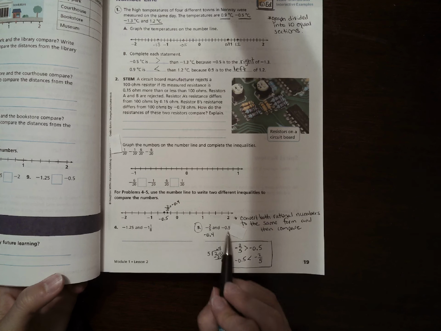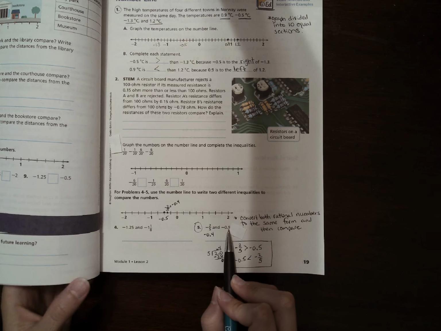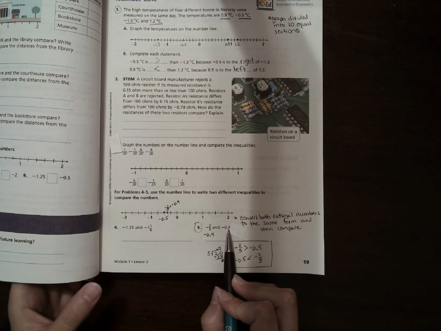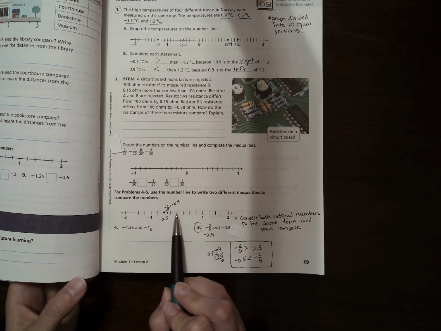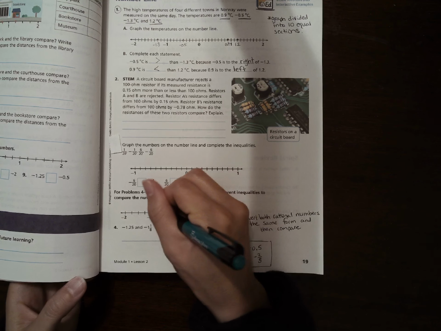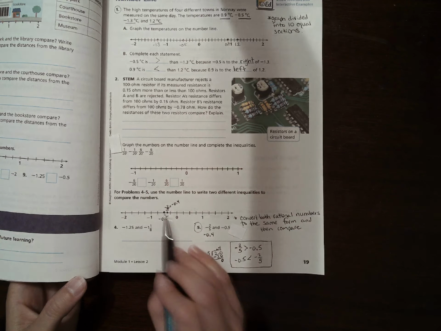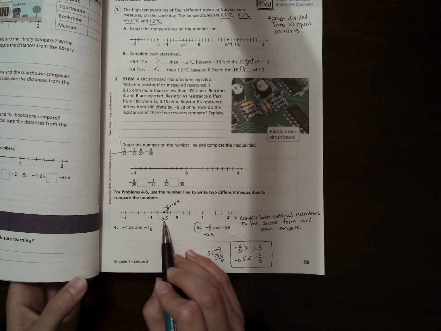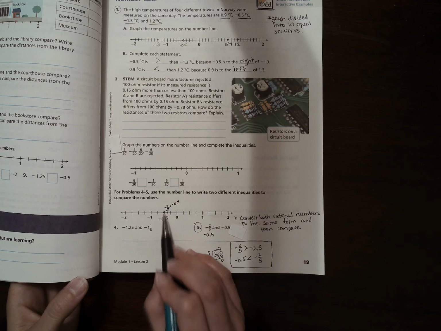And so since we have negative 5/10, and we know that negative 5/10 as a fraction would be negative 1/2, that would be right in the middle, halfway between 0 and negative 1. So we are going to plot our point right here, halfway in between 0 and negative 1, negative 5/10.